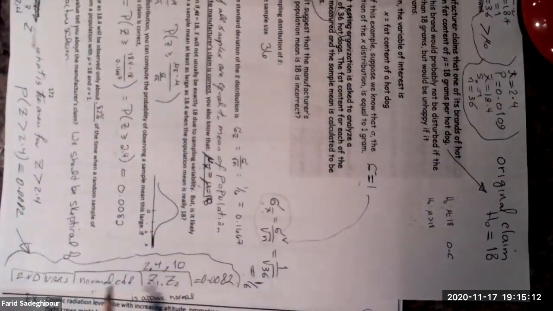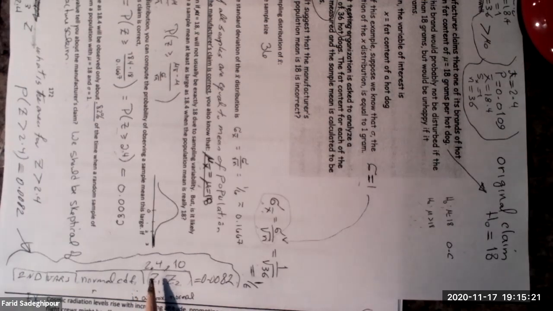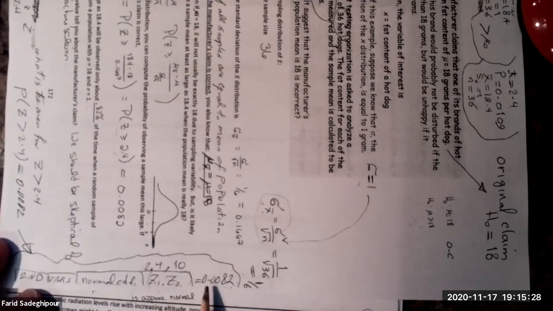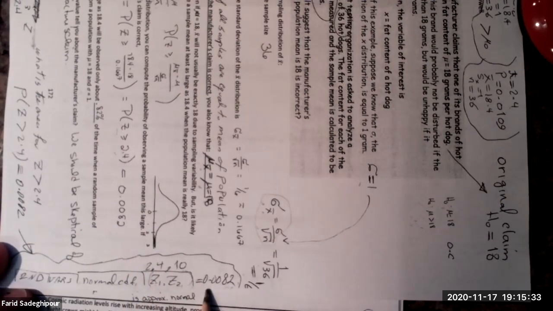One endpoint is 2.4. For the other one, when the graph goes beyond 3, it is getting really close to the horizontal axis, so we normally use 10. You go to second, vars, normalcdf, and then in parentheses Z1 comma Z2. Z1 is 2.4 on the left, and on the right, an arbitrary number, 10. That would give you 0.0082. So if you want to calculate 0.0082 with the calculator, that's how to do it.